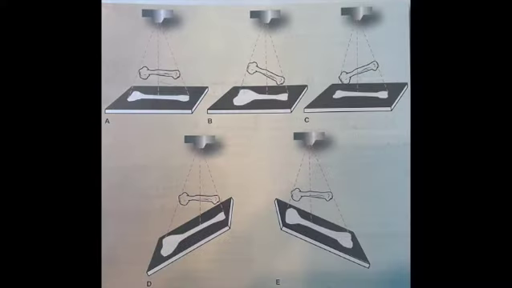Now let's talk about the central ray as shown in image A. This image shows the central ray projected perpendicular to both the anatomical part and the image receptor. When the central ray is not perpendicular, there will be some amount of shape distortion. The second way distortion can occur is improper alignment of the anatomical part. The long axis of the anatomical part or object is intended to be positioned perpendicular to the central ray and parallel to the image receptor.